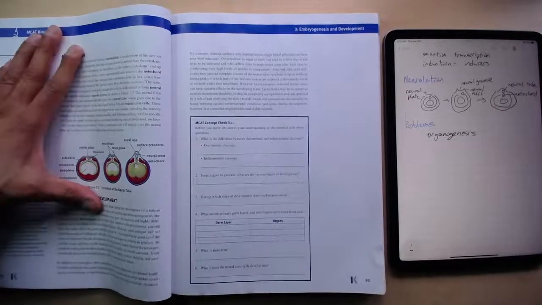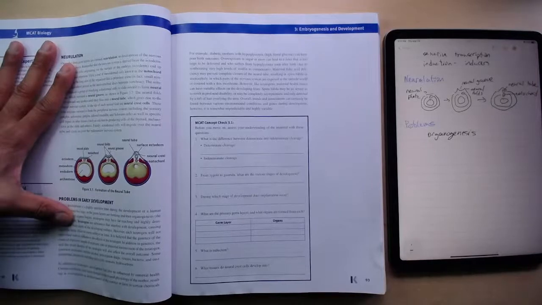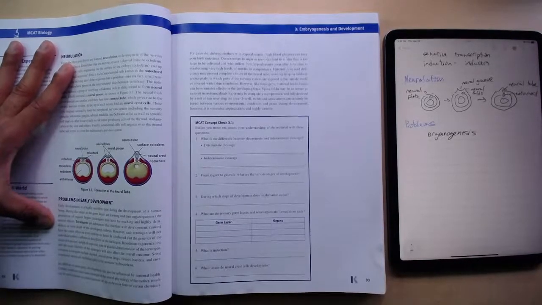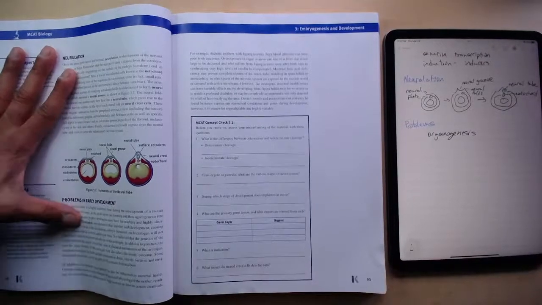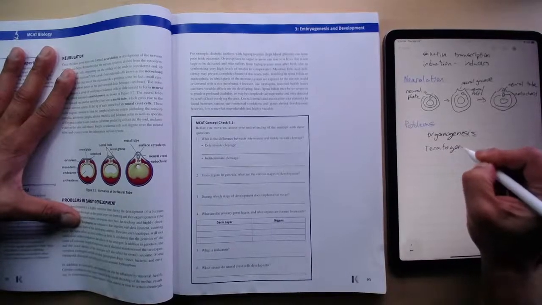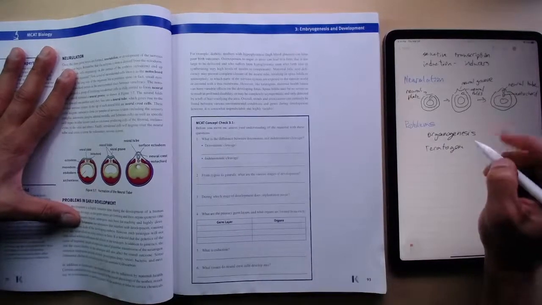Teratogens may have far-reaching and highly detrimental effects. Teratogens are substances that interfere with development, causing defects or even death of the developing embryo. Teratogens.